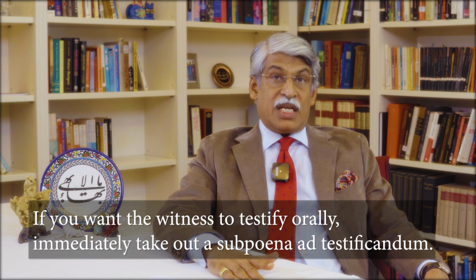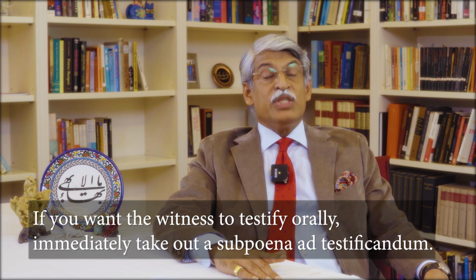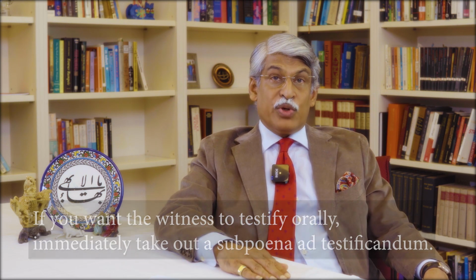If you want the witnesses to testify orally, immediately take out a subpoena ad testificandum, which means come and give oral evidence. If you need the witness to come to court carrying with him certain documents, specify in your subpoena and ask for a subpoena duces tecum. Specify exactly what documents are needed and prove that point. This description must be clear and detailed. You cannot say bring all those documents in the years you are in control. The judge won't accept that. You can't take out a rolled up subpoena, one that is both for oral evidence and for documents.